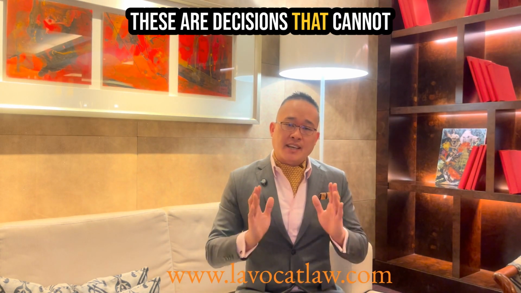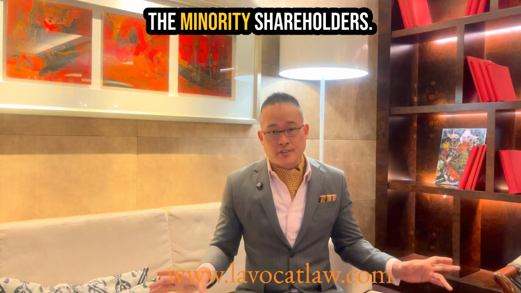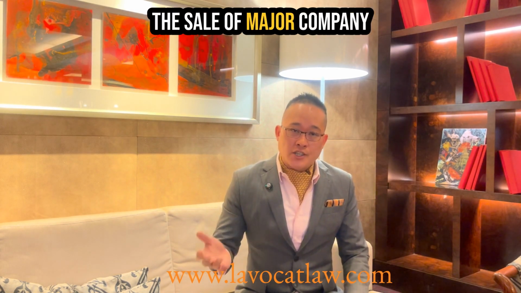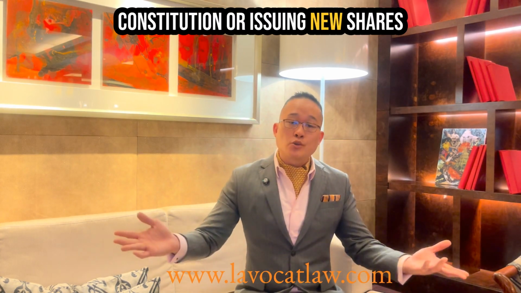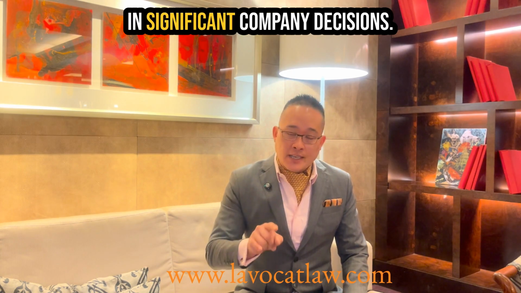These are decisions that cannot be made without the consent of both the majority and the minority shareholders. For example, decisions involving the sale of major company assets, changes to the company's constitution, or issuing new shares. By including reserved matters, minority shareholders get a say in significant company decisions.